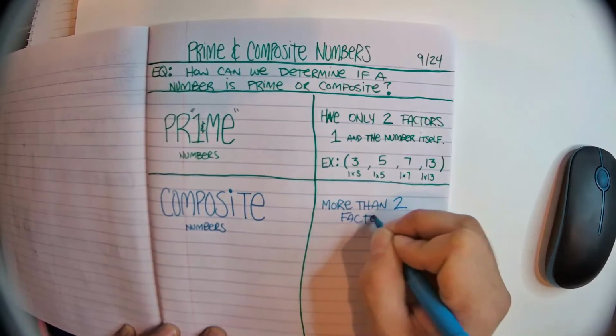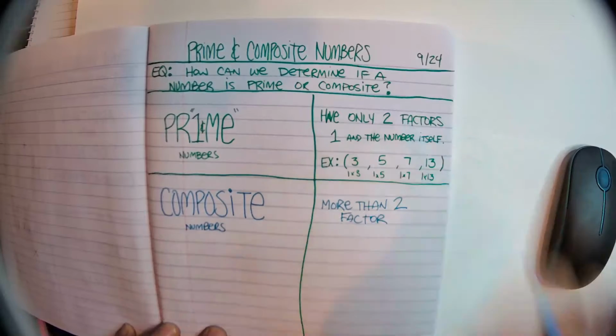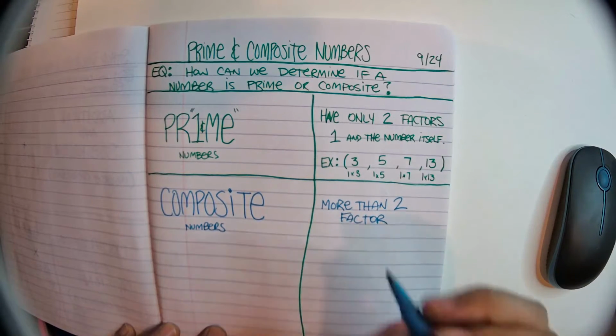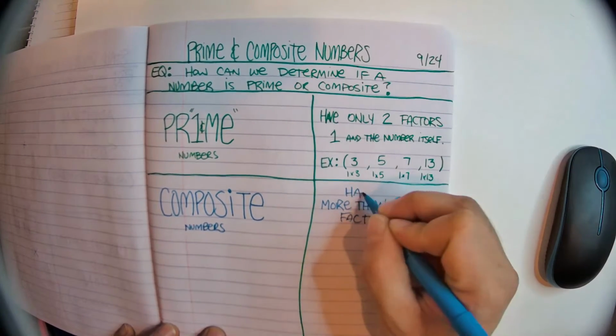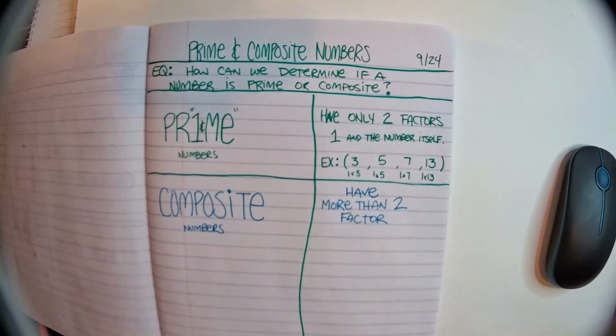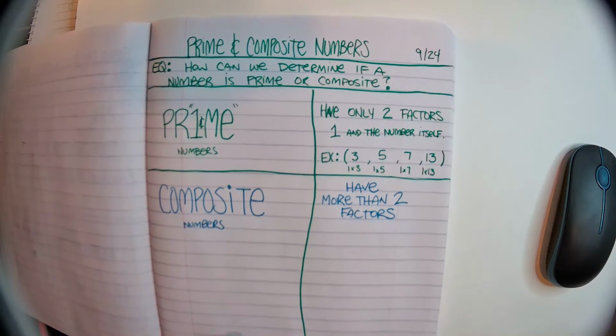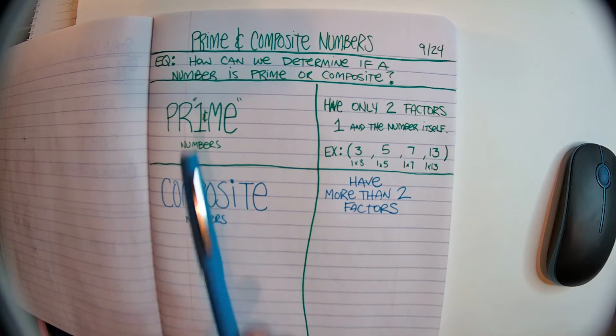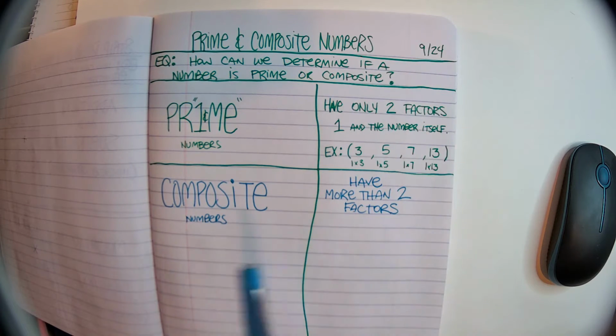All right, so remember, prime numbers have only two factors. Composite numbers actually have more than two factors. Sometimes I forget to write the S. So prime numbers have only two factors. Composite numbers have more than two factors.